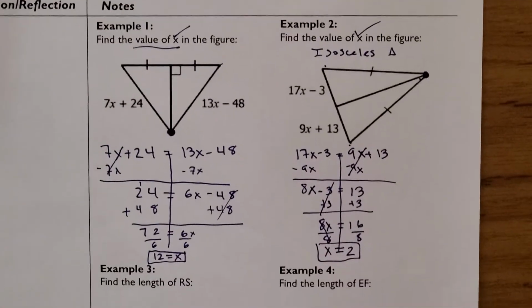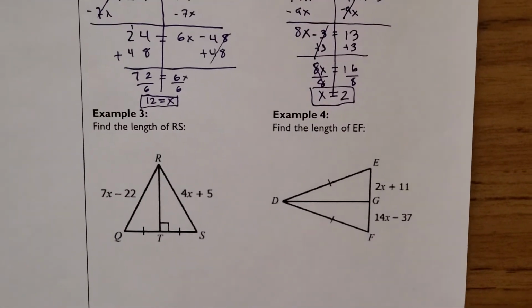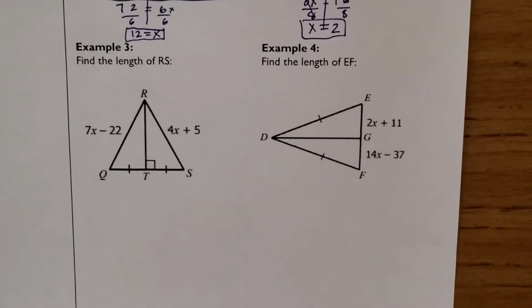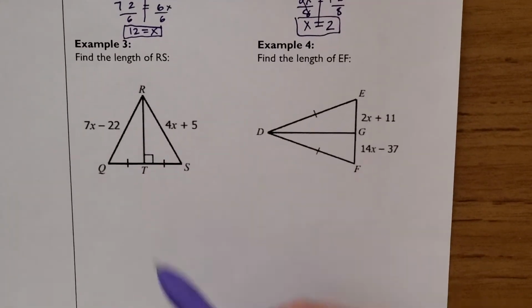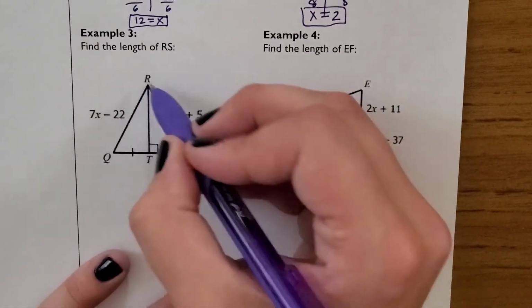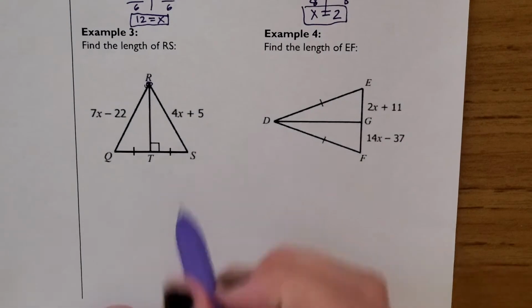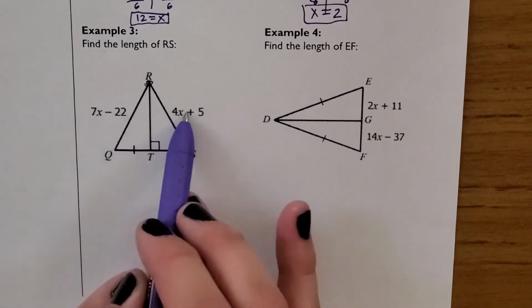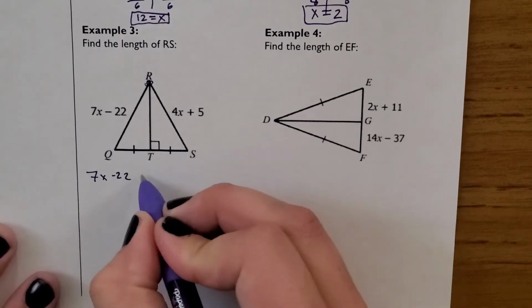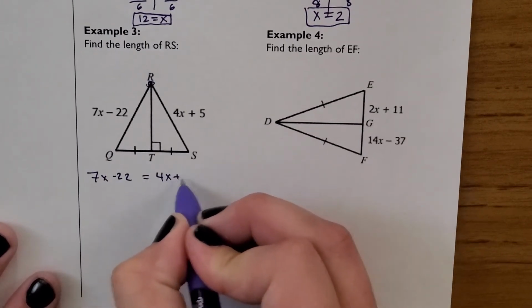All right, coming down to these bottom two examples, example 3 and example 4. So similarly, these are asking us to do very, very similar questions. Here they've given me a perpendicular bisector. So we know that since point R is on that bisector, these two things have to be congruent to each other. So I'm going to set 7x minus 22 equal to 4x plus 5.